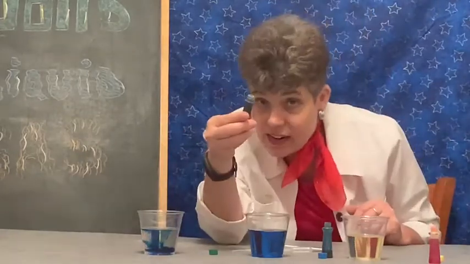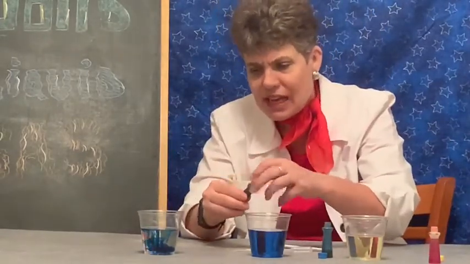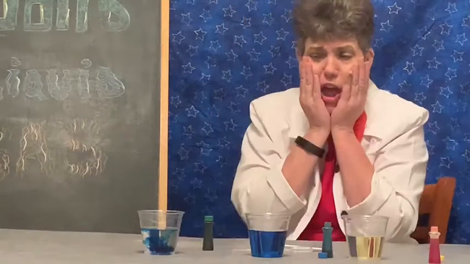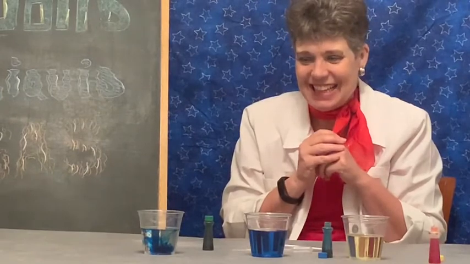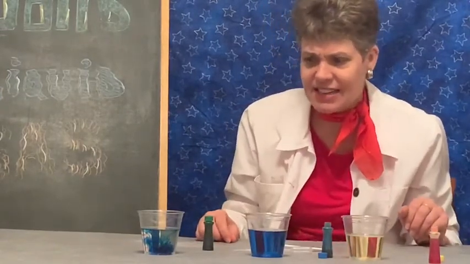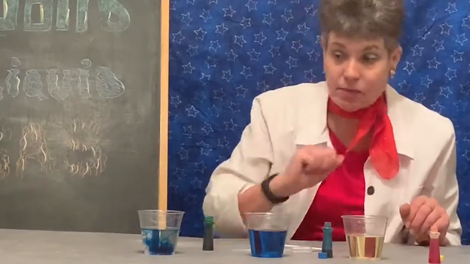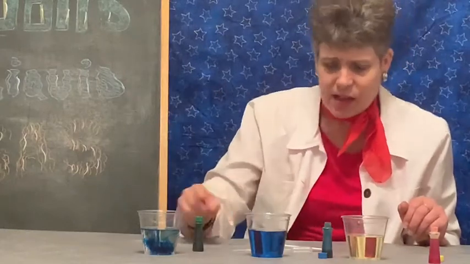This is green, correct? But it turned blue. Oh my goodness. Why do you think it did such as that? It's the same liquid. However, this is the green and it turned blue.